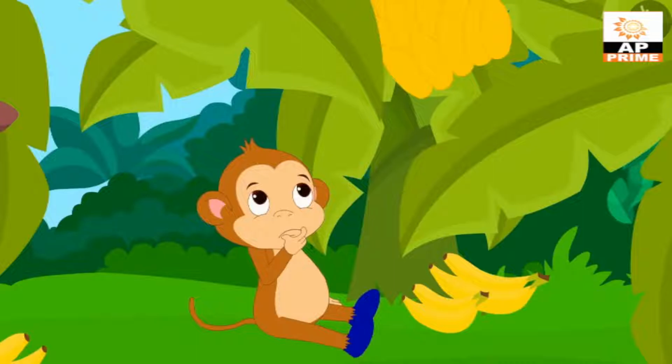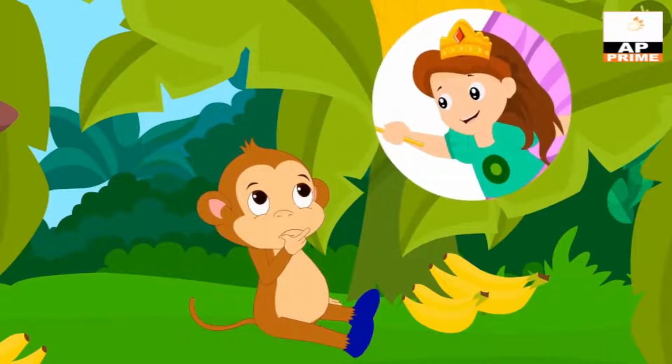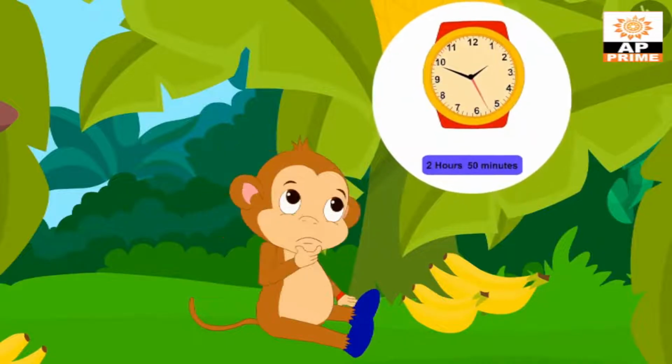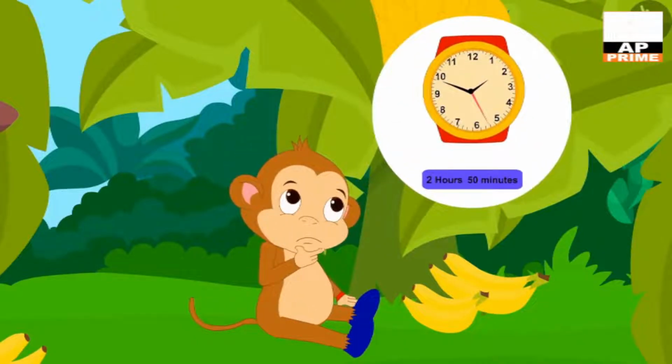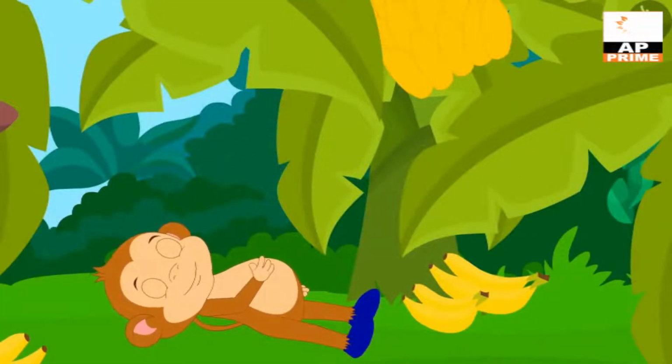Babban thought that the angel has allowed him to stay there only, because it's already 2 hours and 50 minutes and he was still there. After thinking this, Babban fell asleep peacefully.